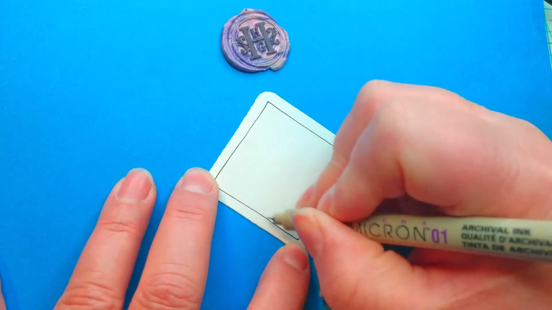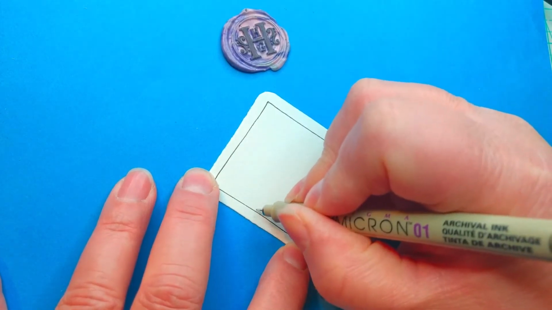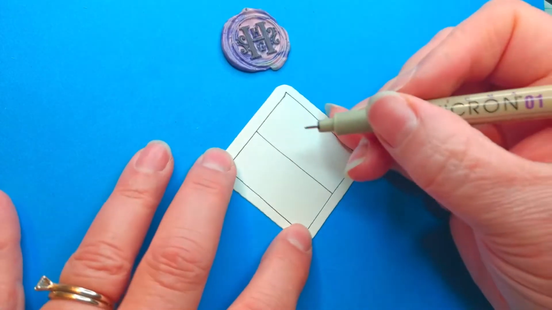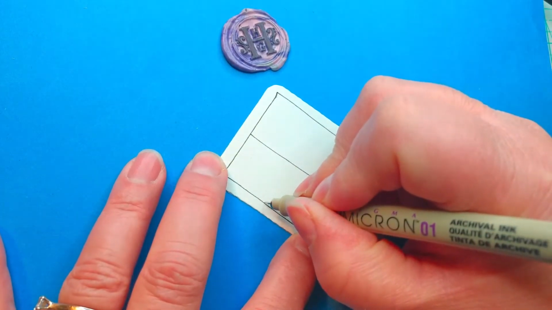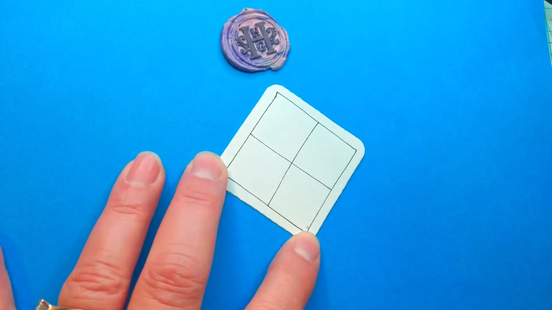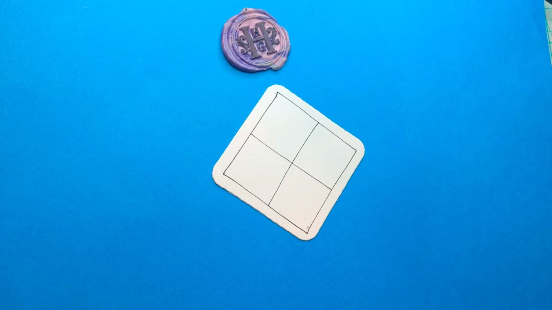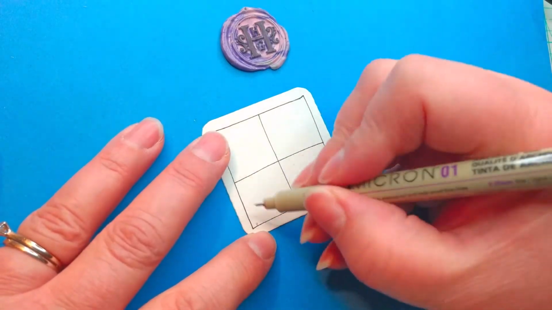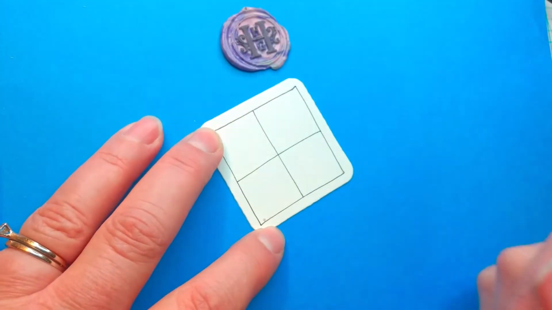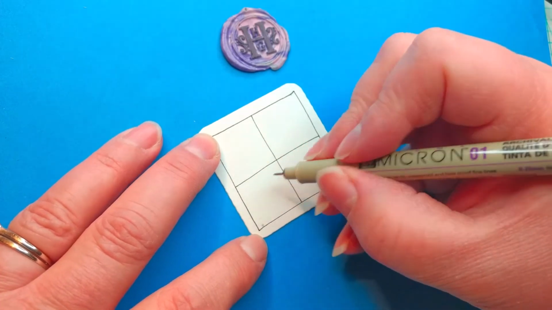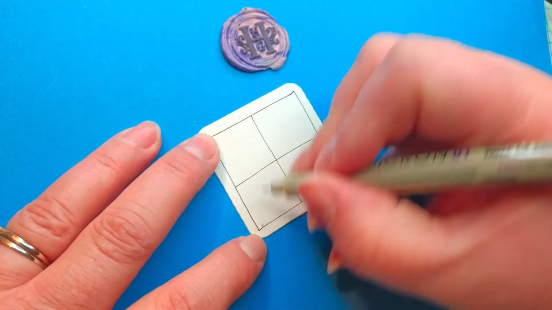So we're going to start off, and in this, I'm just going to make this a 4 square. If I was working on a larger tile or in a sketchbook or something, I would probably do more. But this is a quickie video, so this helps fulfill the purpose. Anyway, once you have your grid, we're going to make diagonal lines through your grid.